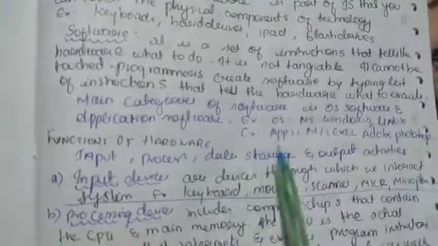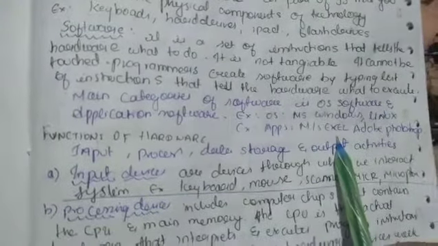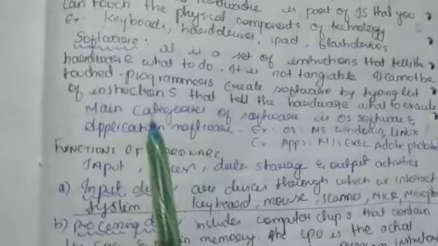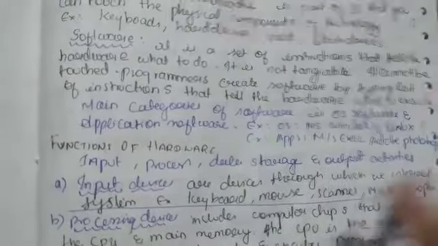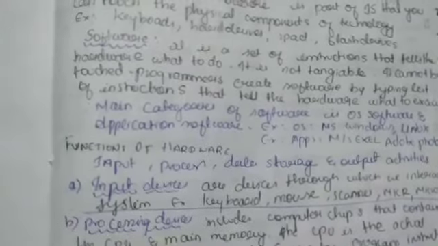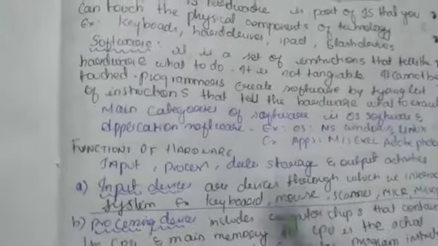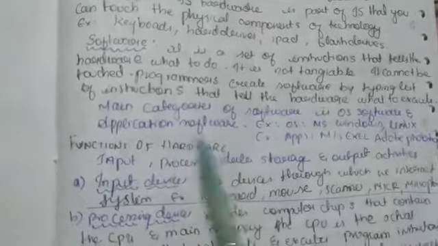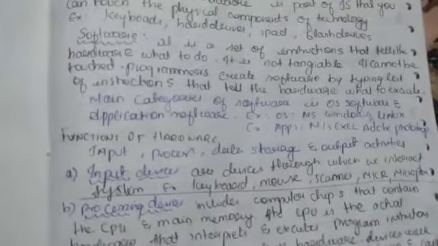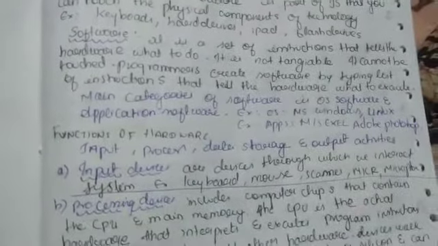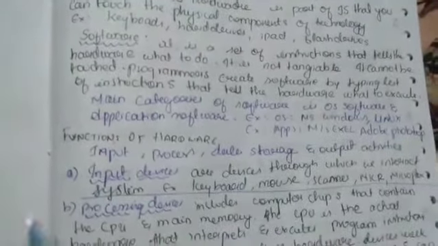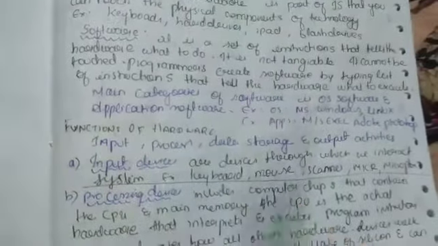Examples of application software are MS Excel, Adobe Photoshop, etc. Software is what you install in the computer. Application software is different for different applications. You can download it, for example Excel, PowerPoint, timer, clock, all such things come under application software.